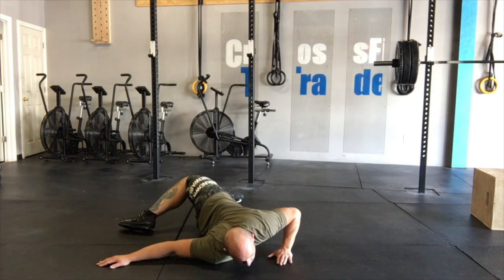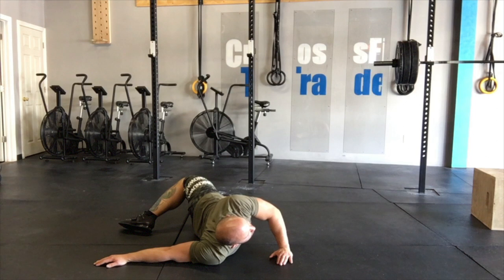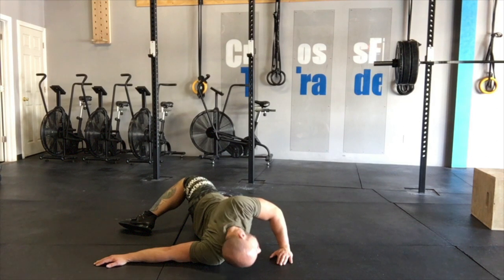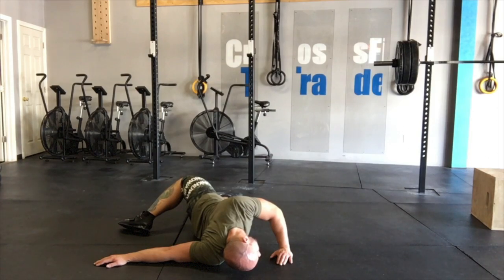The arm that I just moved, I'm gonna press up into the arm that's on the ground. I can either keep my head up or let it hang, doesn't matter. And again, guys, ideally hanging out here for about 2 minutes each side.